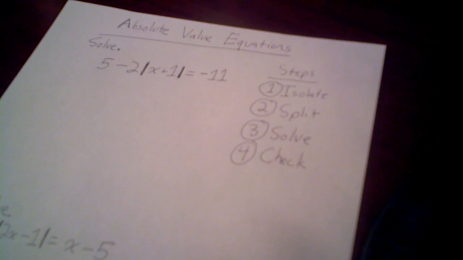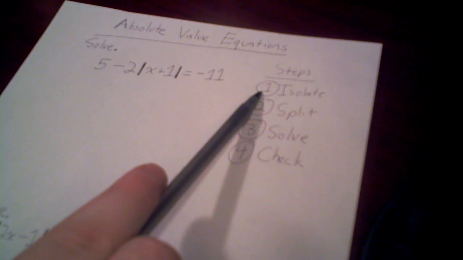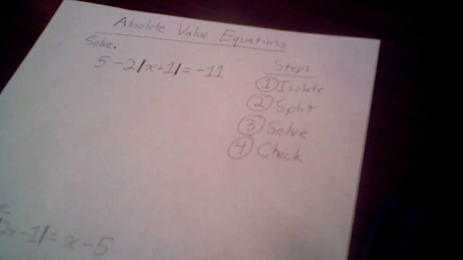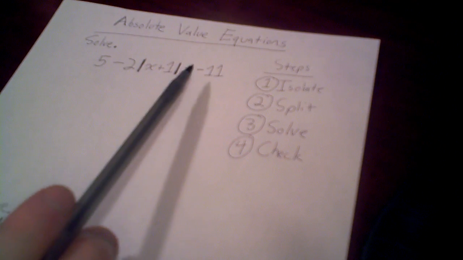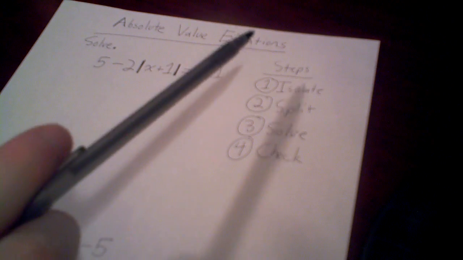Alright, let's review absolute value equations and how to solve them. So it's a four-step process. We have to isolate the absolute value, split it into two different equations, solve each one, and check our answers. Now you may be looking at this and say, hey, absolute value equal to a negative number, isn't that no solution? Well, you can't make that determination until you isolate.